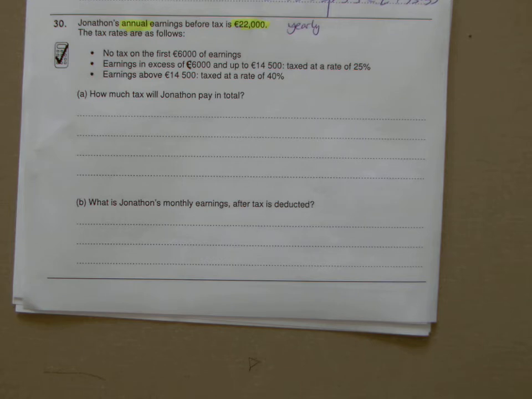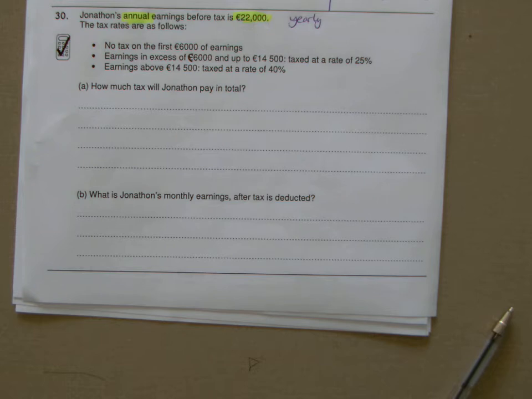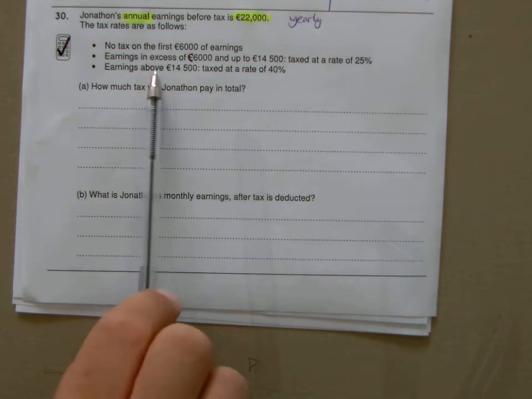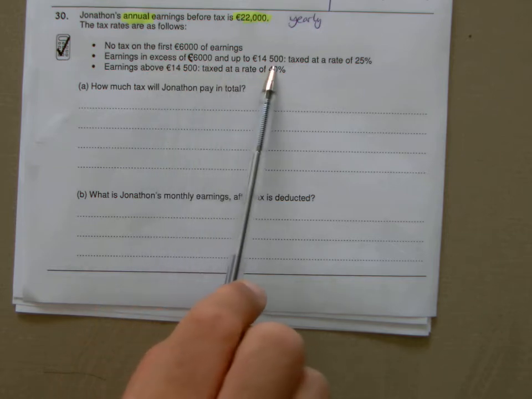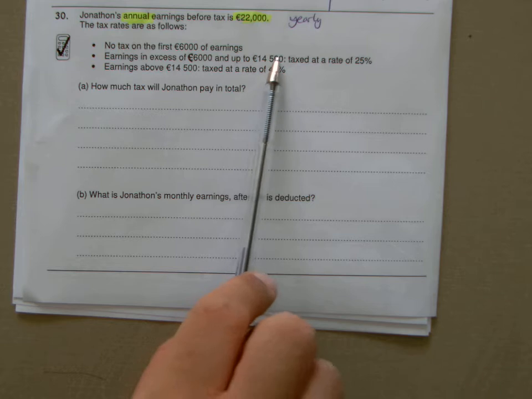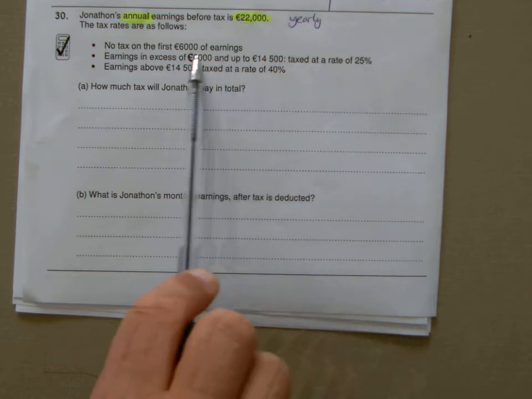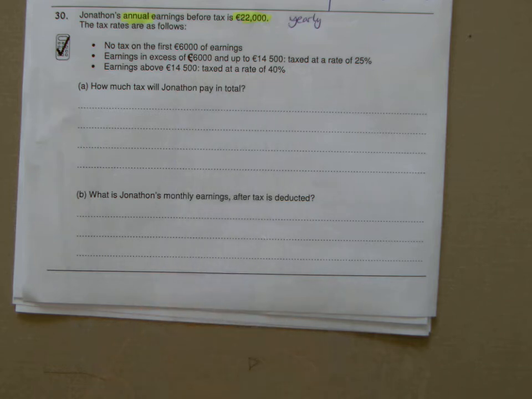And just remember from the last question what we meant by this word excess here. It just means above. In a sense, it's the same as the third bullet point there. It just means above 6,000 but up to 14,500, taxed at that rate, so it's a limited amount between those amounts of income, and then anything above this is at 40%. So how much tax will Jonathan pay in total?